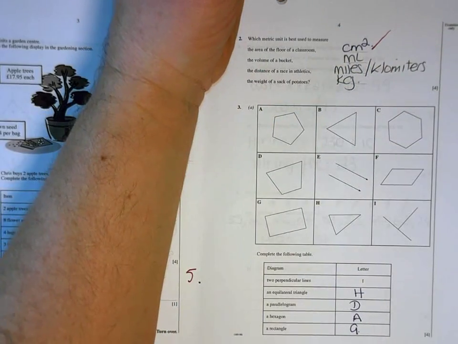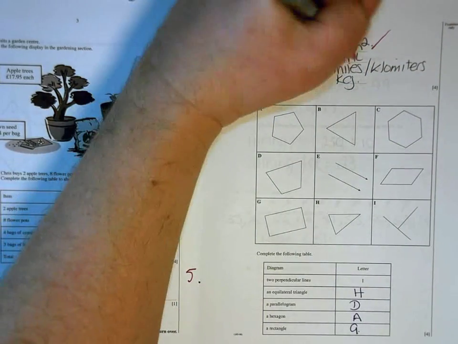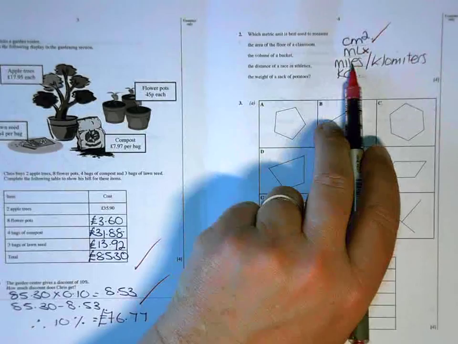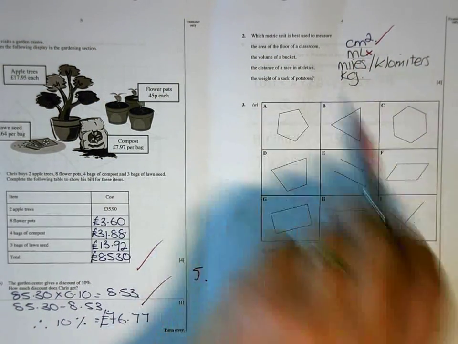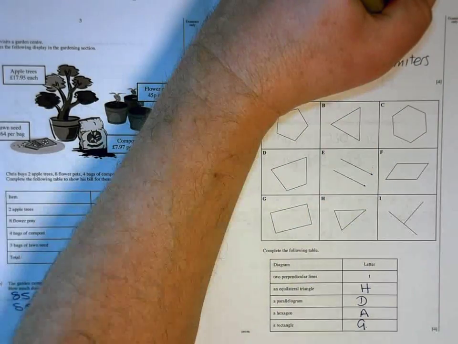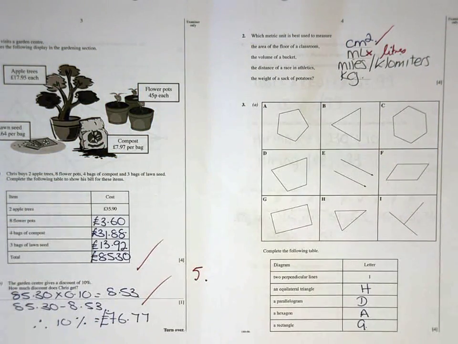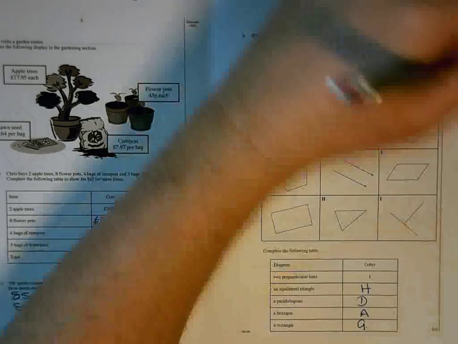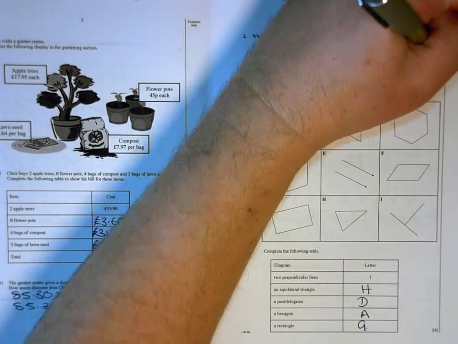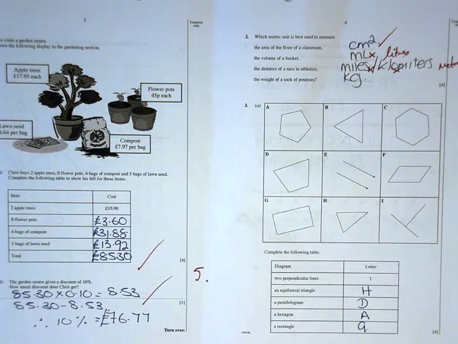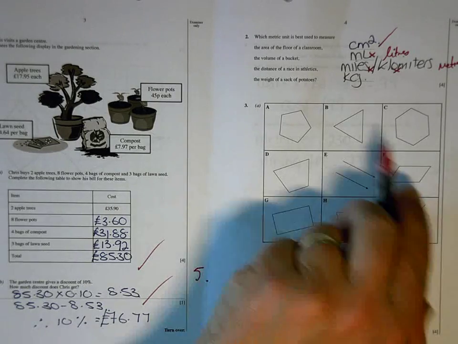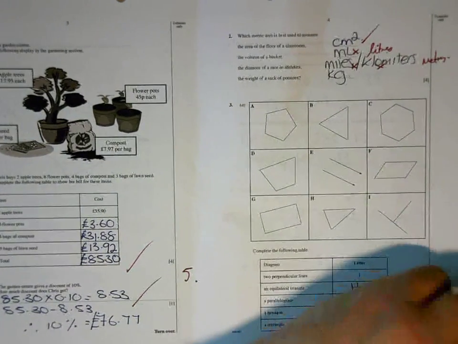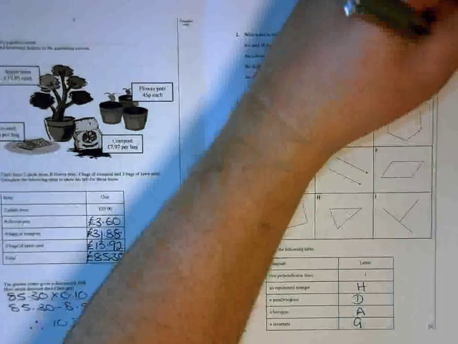Centimetre squared is good. Millilitres is not. A millilitre is what you would measure teaspoons of medicine in. The volume of a bucket, you'd be looking for litres. The distance in a race wouldn't be miles or kilometres, it would be metres. The 100 metre race, 200 metre race, the 10,000 metre race. It's only a marathon that's actually measured in miles or kilometres. And the last one is right.